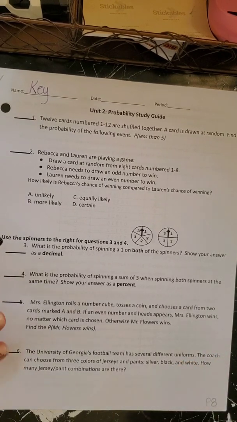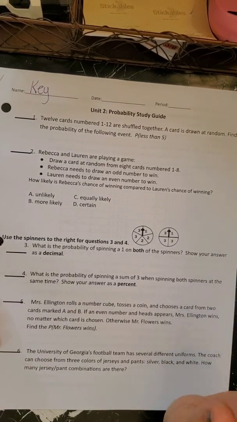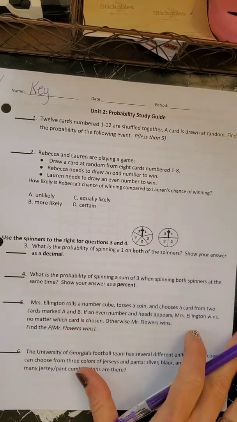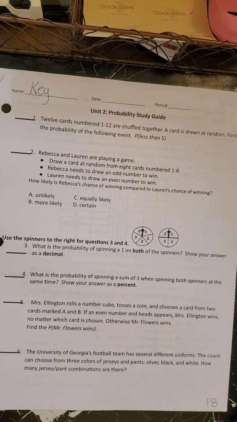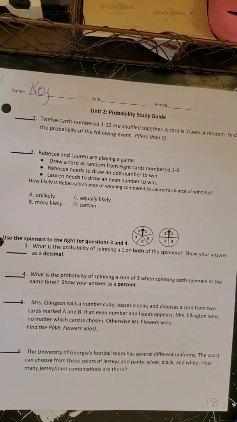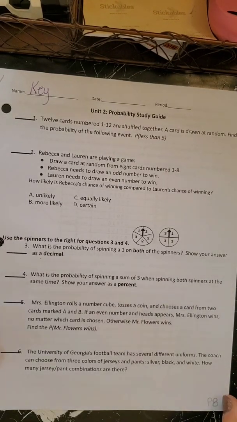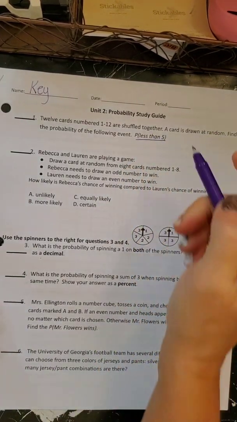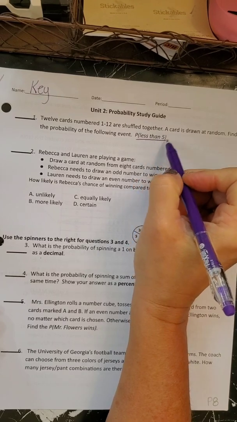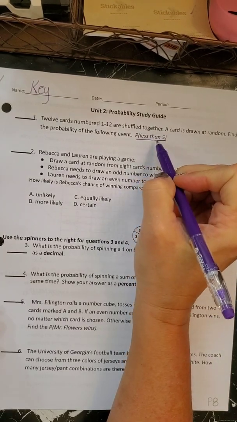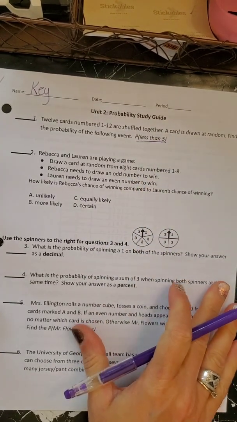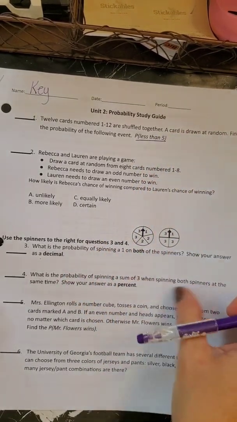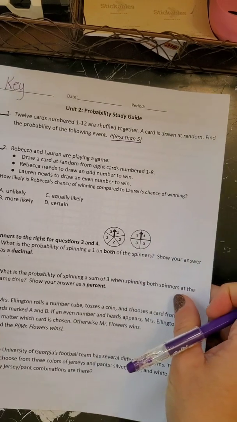12 cards are numbered 1 through 12. 12 cards numbered 1 through 12 are shuffled together. A card is drawn at random. Find the probability of the following event. One thing that we haven't looked at a lot is this, and that means the probability of less than 5. This is just asking you what is the probability of getting a number less than 5. So when you see it written like that, that's just a way to ask that question.